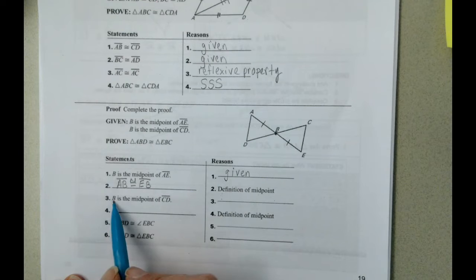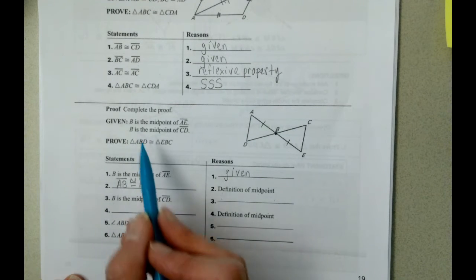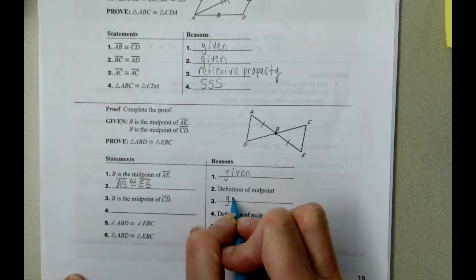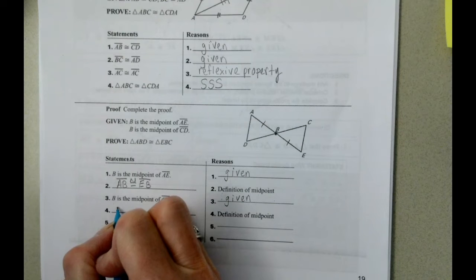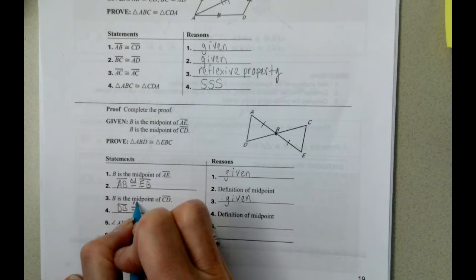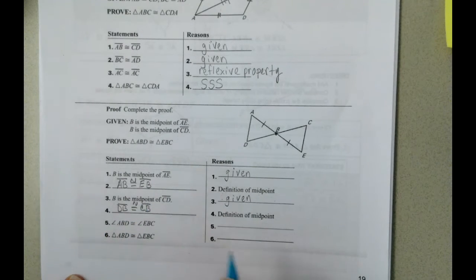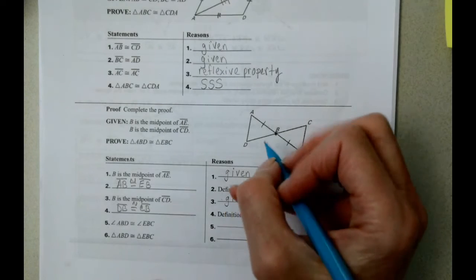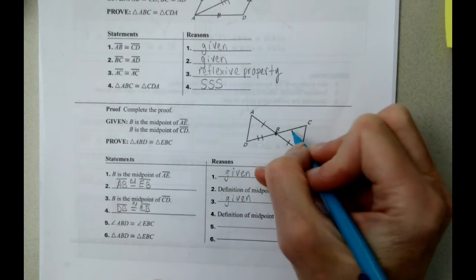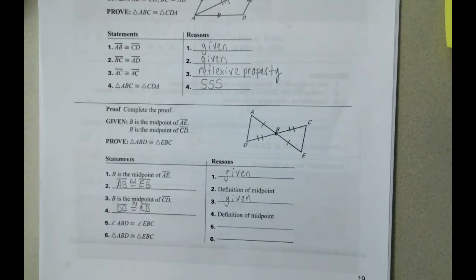We also have B is the midpoint of CD. Well, that was our other piece of given information. So we can make a similar kind of statement as we did in statement number 2, which is that DB is congruent to CB. Again, the reason is definition of midpoint. Let's mark that up in the triangles here. We've got this, and we've got this now.